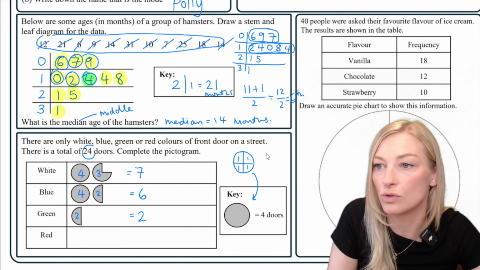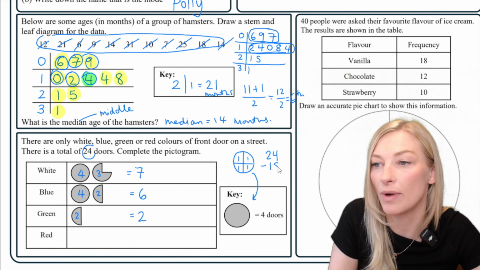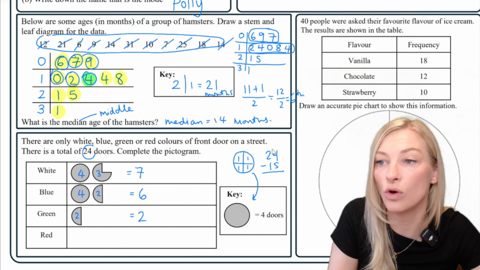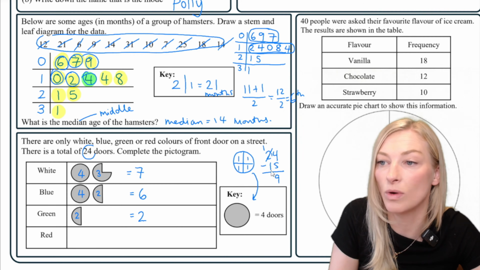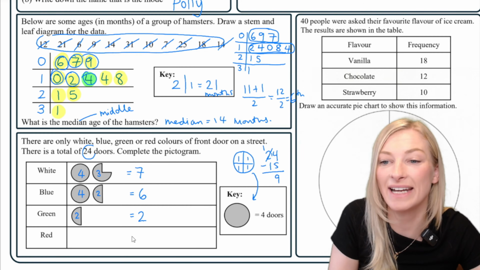So if I then do 24 and I take away 15, more on the floor, borrow from next door. So 14 take 5 is 9 and 1 take 1 is 0. So we've got 9 left.